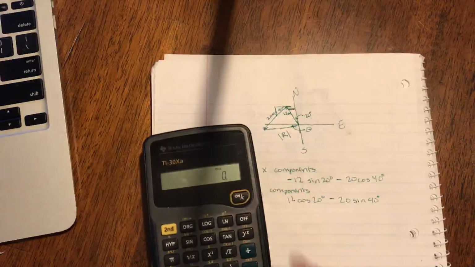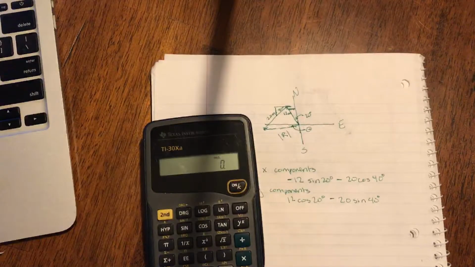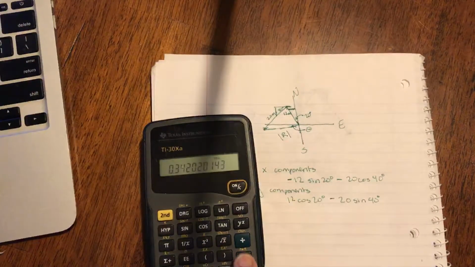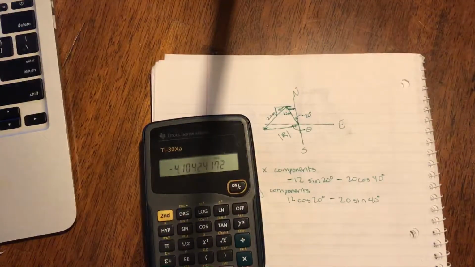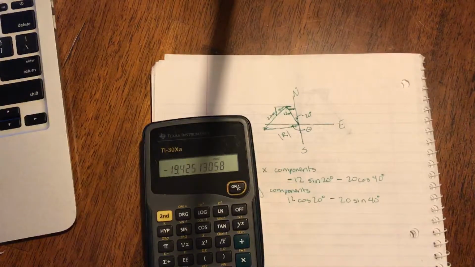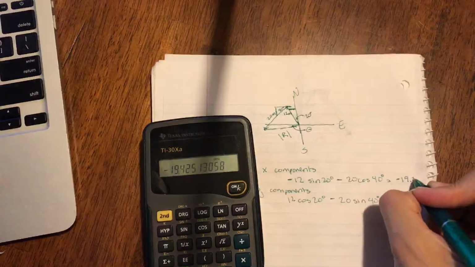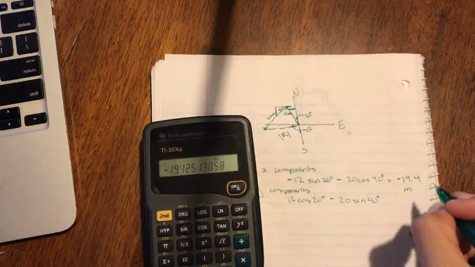So I'll go ahead and calculate those out. So we've got 12 sine of 20 minus 20 cosine of 40 equals negative 19.4 meters.